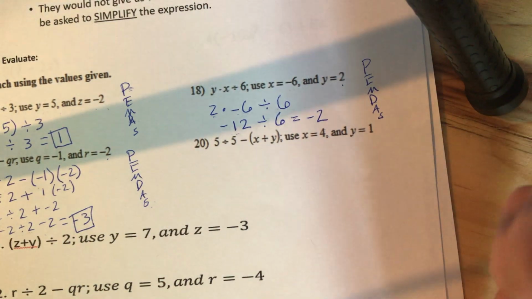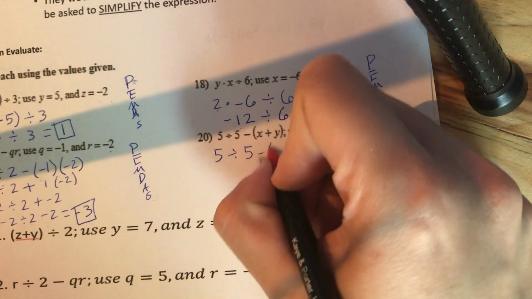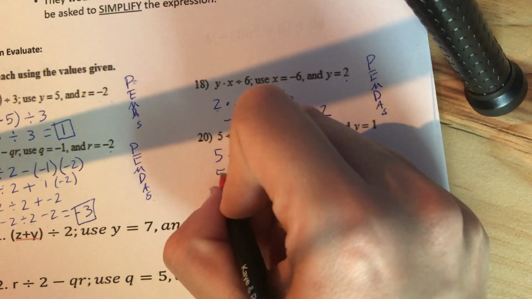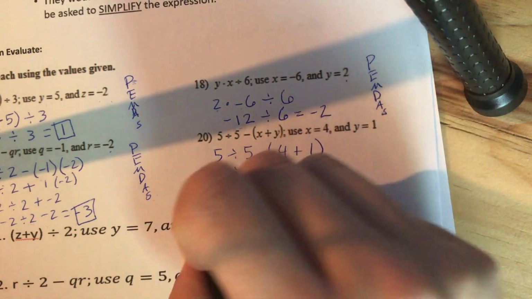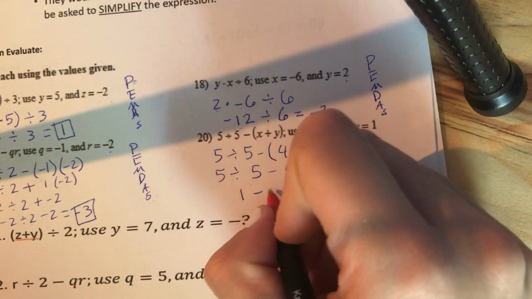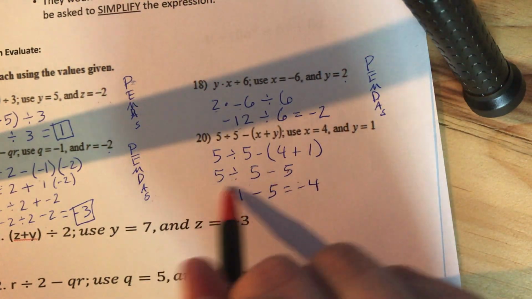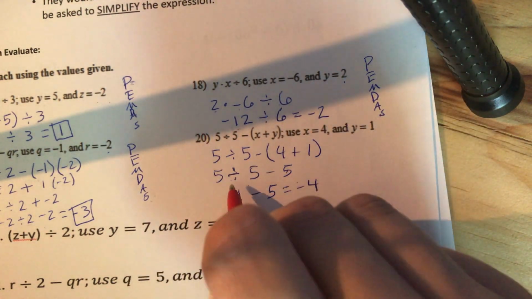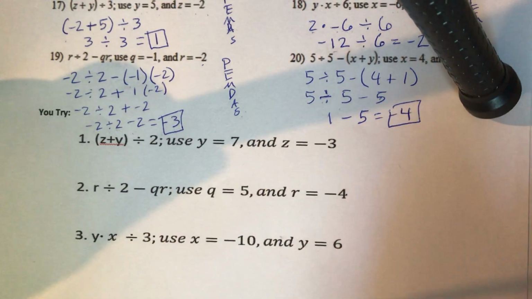All right, next one. All right, so again, we're just going to plug it in. We're going to do what's inside our parentheses first. So 4 plus 1 is 5. Or division comes before subtraction. So 5 divided by 5 is 1. 1 minus 5 is -4. So again, I can't do 5 minus 5 and then we'd have something where we broke math. We can't divide by 0. So again, very important that we do division before we do subtraction. All right? Okay, so you guys try these 3, and then I'm going to go over the answers.